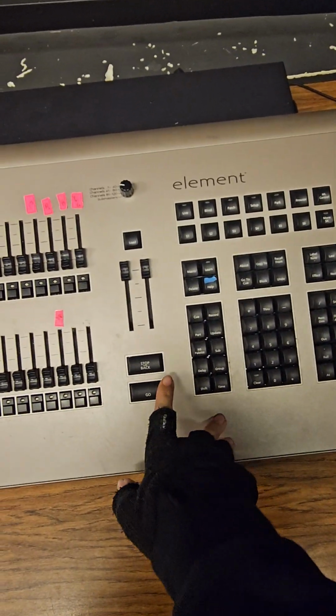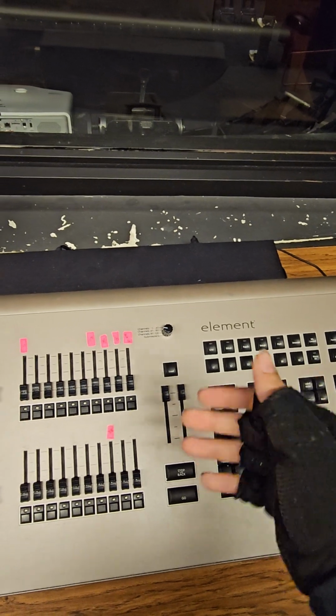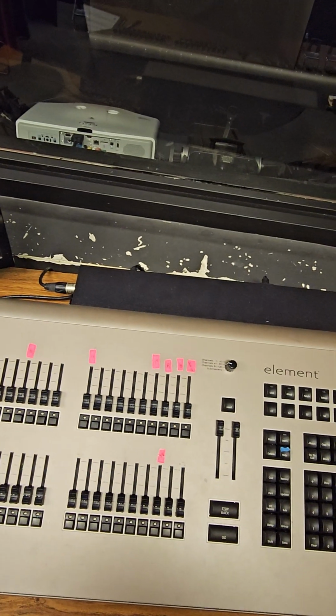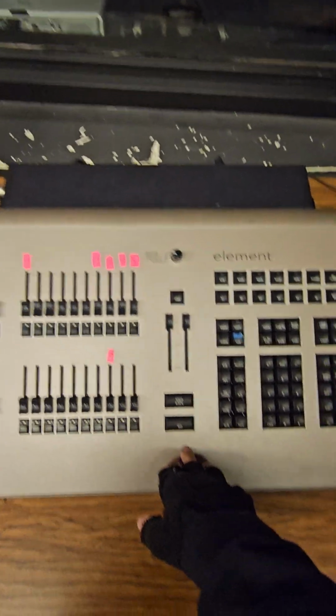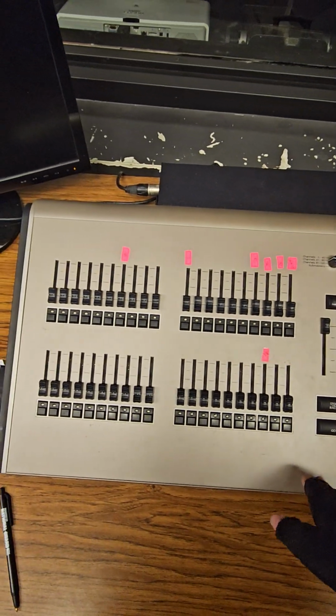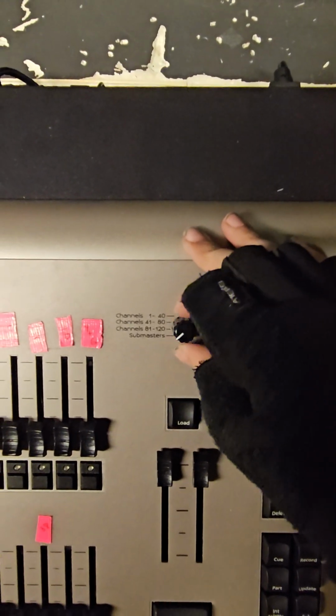Stop and back is kind of self-explanatory. It'll stop if you have it on timer. It'll just stop it right there, or it'll go back to the previous cue and stuff like that. Go is pretty much just go to the next one. The dial is pretty much what station you want.